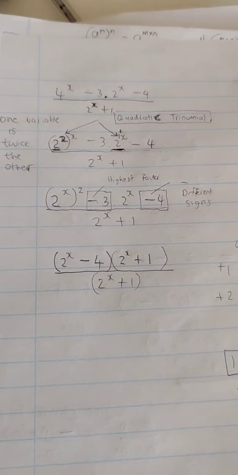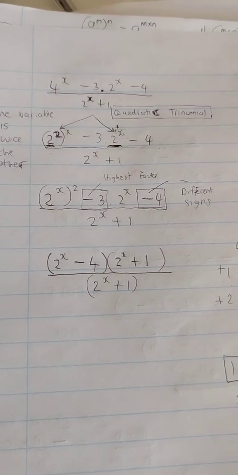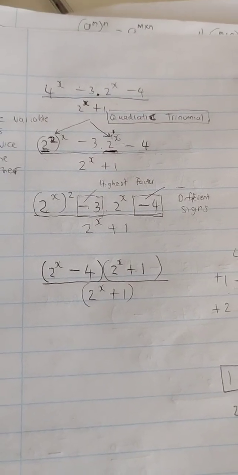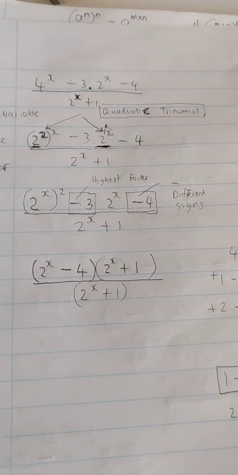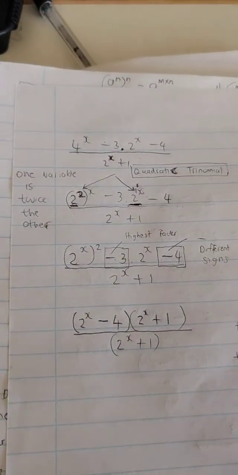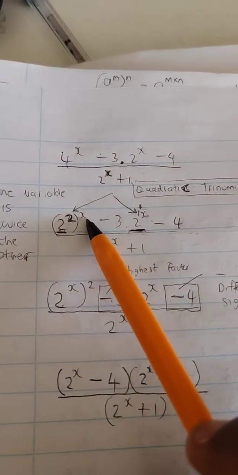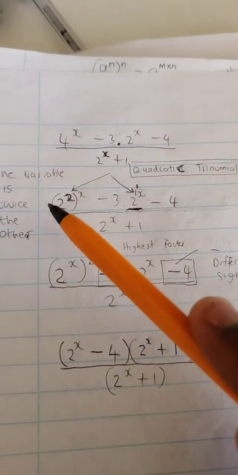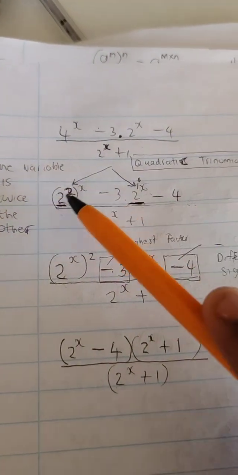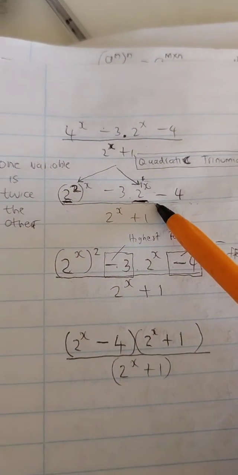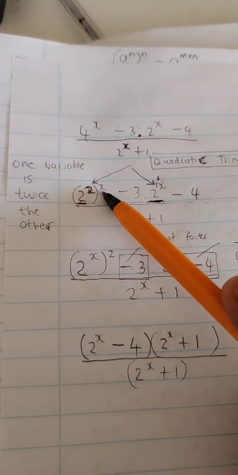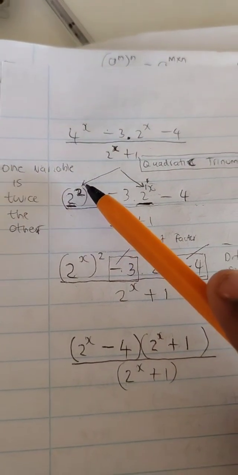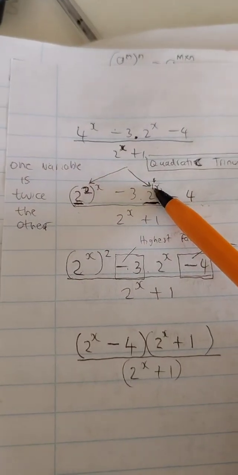Do you see? This thing is not difficult. Does that make sense, guys? Grade 11, this is not difficult. Simplification of exponents: quadratic trinomial factorization in exponents is made possible when you have, 1, 3 terms, and 2, the base is the same for your different terms, and the coefficient of the variable is 2 times the other one.